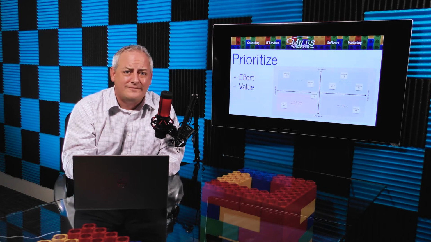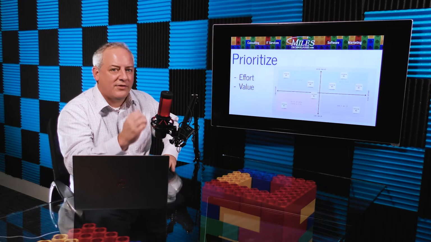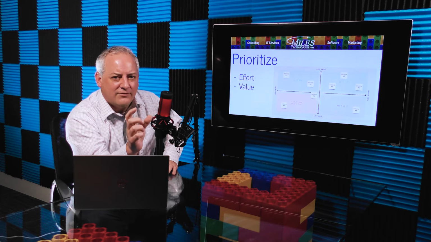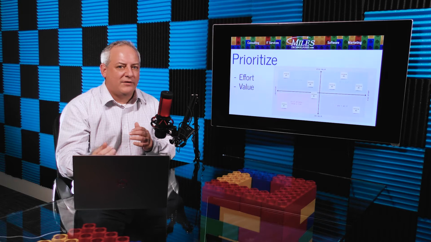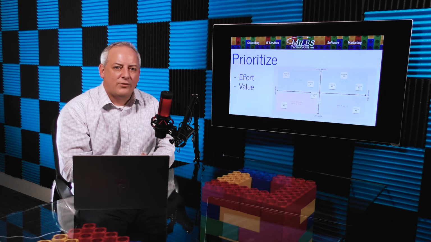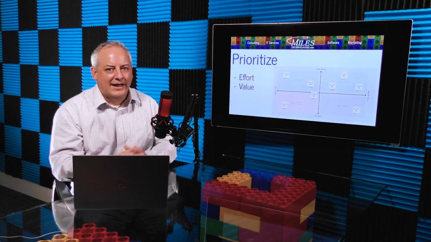Anything on the top side, high value, low effort, those are easy too. Just knock those out. The ones on the top right, the things that are high effort and high value, those are likely your big initiatives, the big impact initiatives. Those are things you'll definitely want to consider getting onto your roadmap. And then those things on the low value, low effort side, those are things that you may want to knock out if you get a chance.